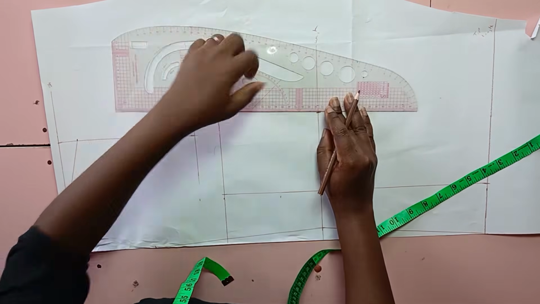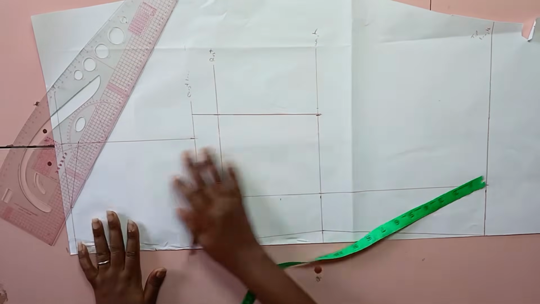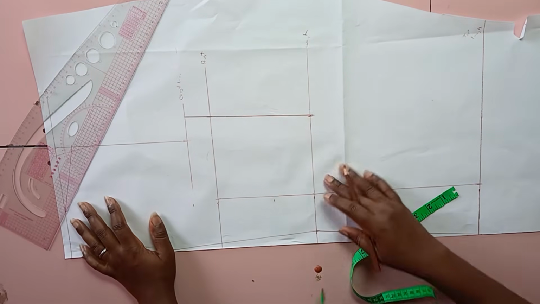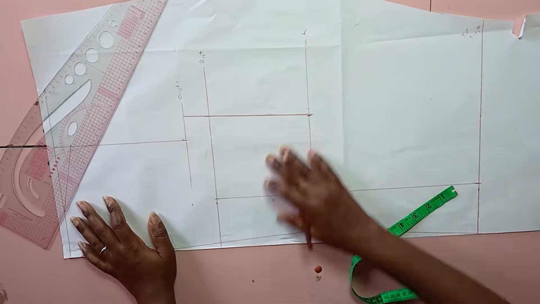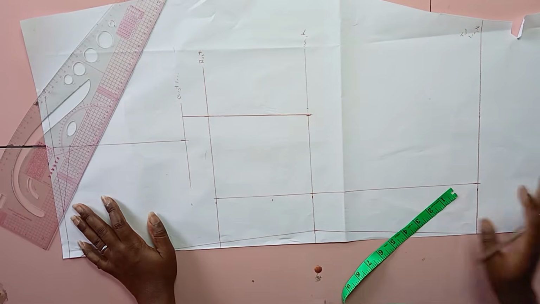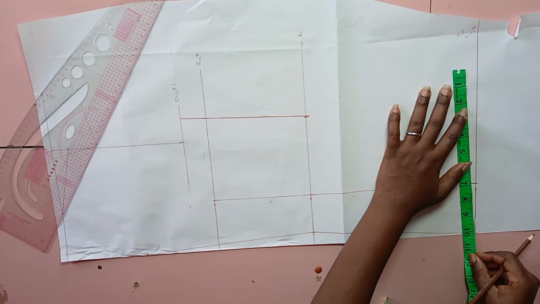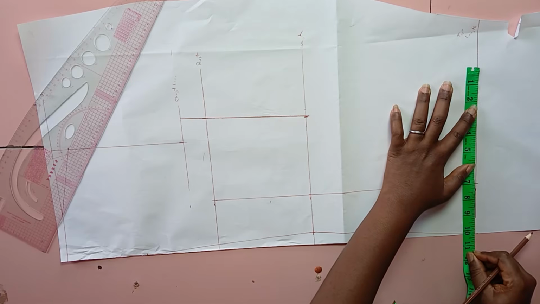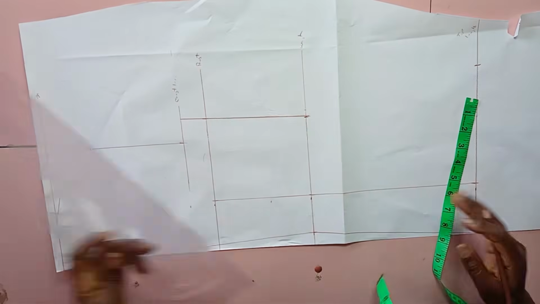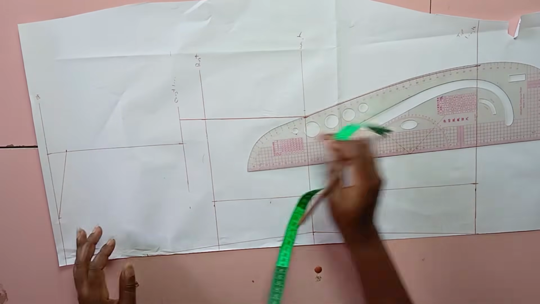The reason why I got my back without darts is because I used the bust allocation. If you don't know how to do the bust allocation, I have a video. I'll be putting it in the comment section so that you have access to how I explained how to do the bust allocation. So our hip measurement is 10.25, that's hip divided by 4. I'm going to mark it out also. So we have that here like this.